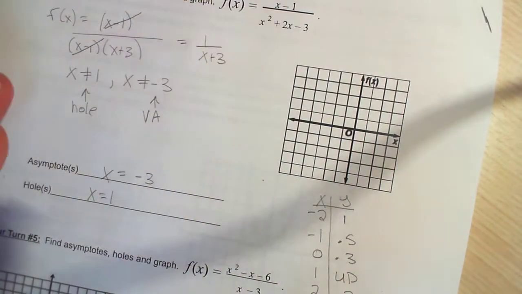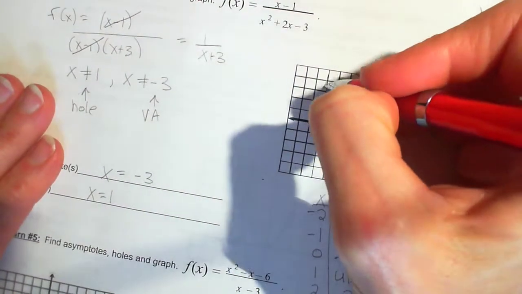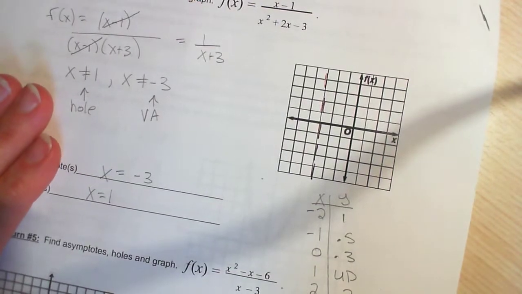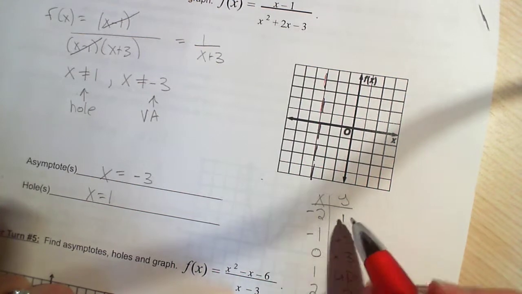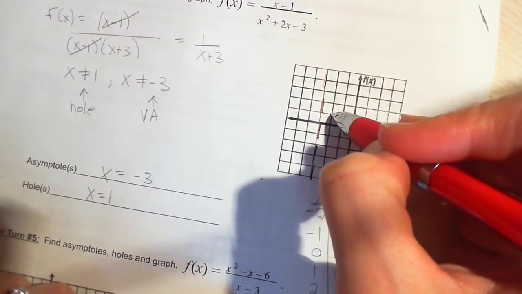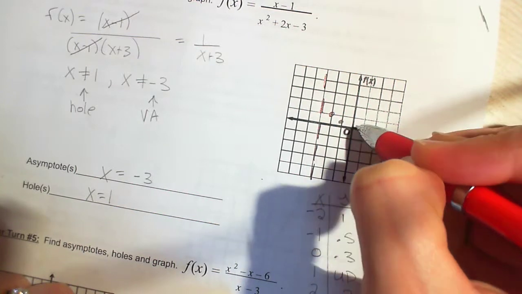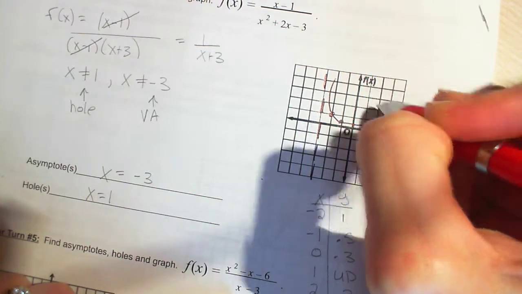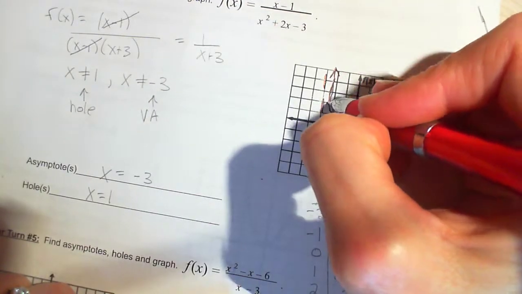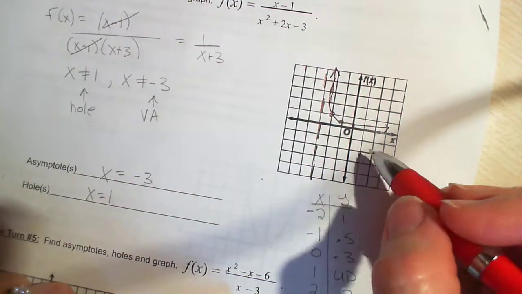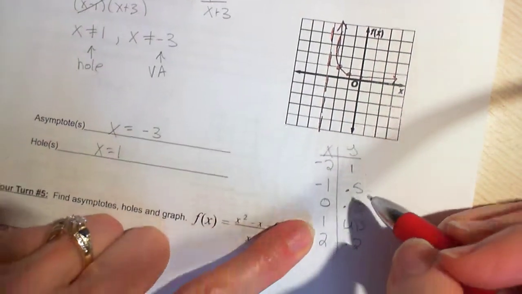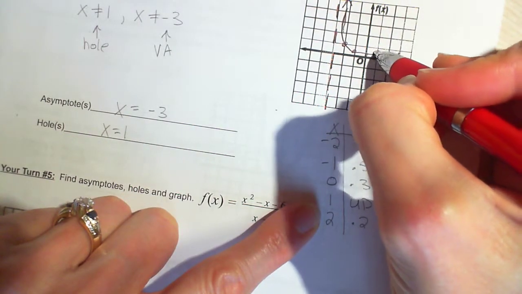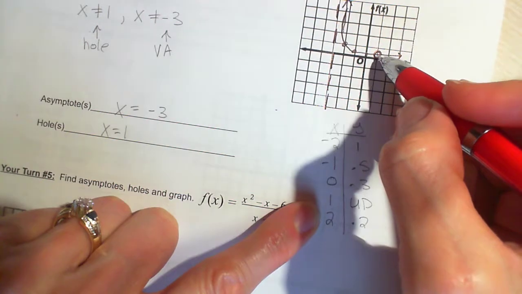I'm going to grab a pen here to graph that. So I'm going to go over to x equals negative 3. Sketch your vertical asymptote just like you did in 12.2. And now let's plot some points: over negative 2, up 1, over negative 1, up a half, over 0. Okay, so this has a horizontal asymptote at 0. And there we go. And I should have been more careful here. I also need to put my hole in. I know when x equals 1, my function's undefined, so I'm going to put a hole right there. That's where my hole is.